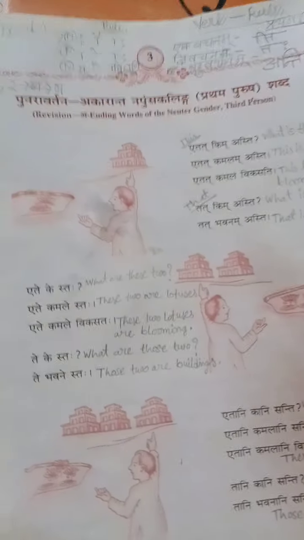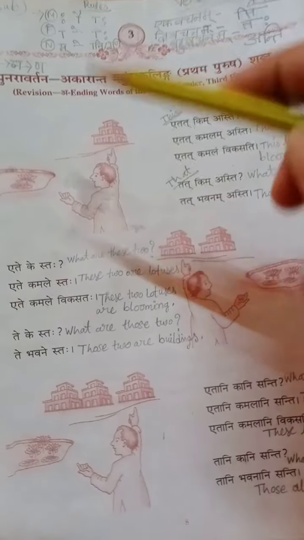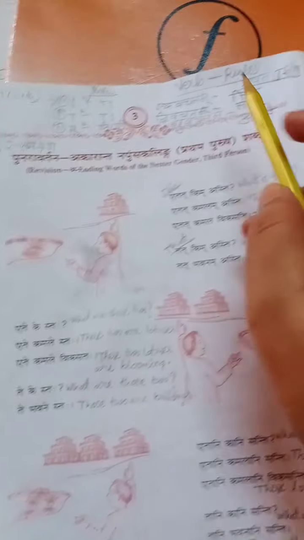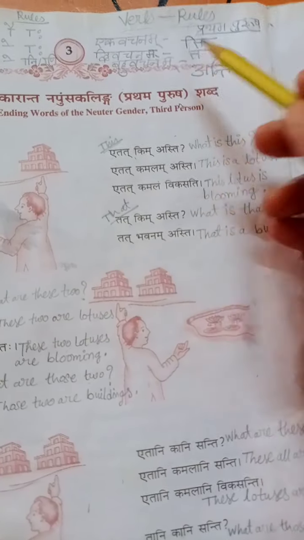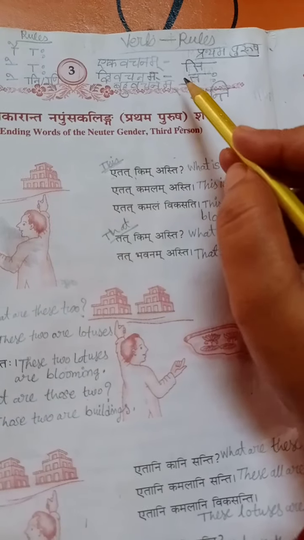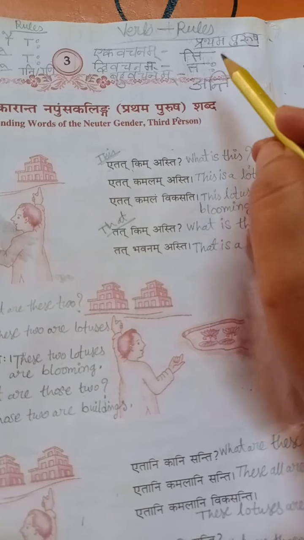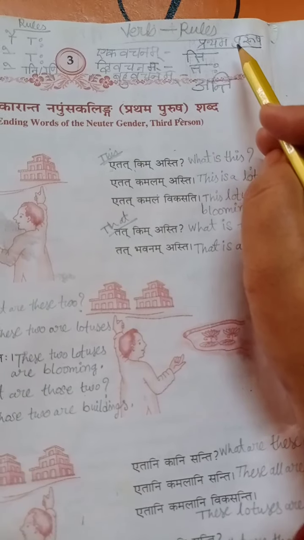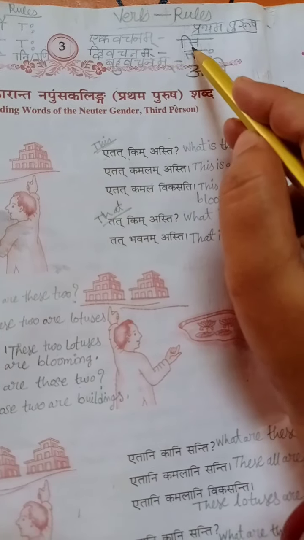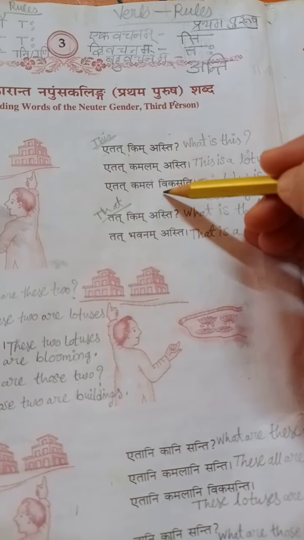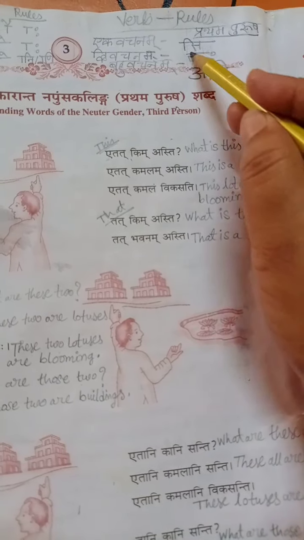And for this chapter you have to know one more rule, that is the verb rule. Pratham Purush rule, that means someone else. Pratham Purush, not you, not I. When you are talking about someone else, that is called Pratham Purush. This rule you have to memorize. Ekvachan, ti. See, asti, vikasati. Ekvachan, ti.